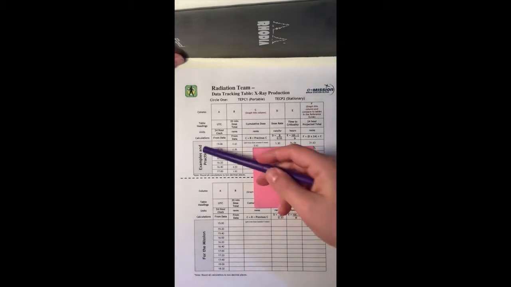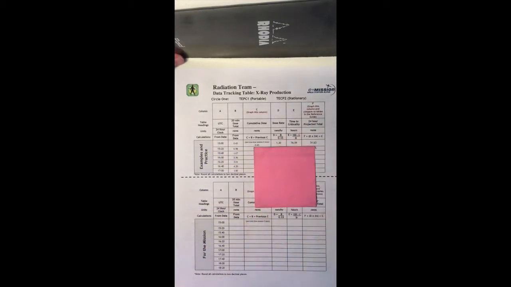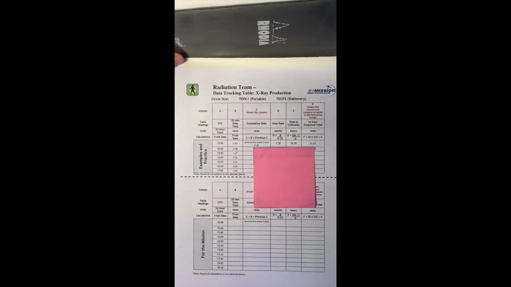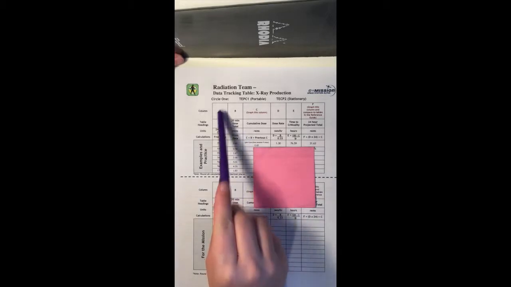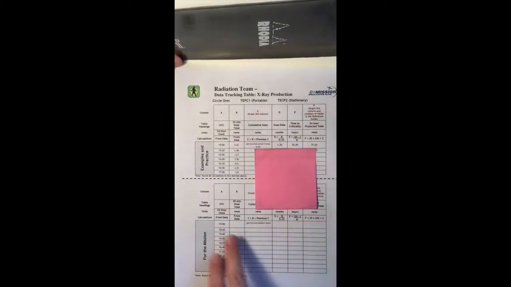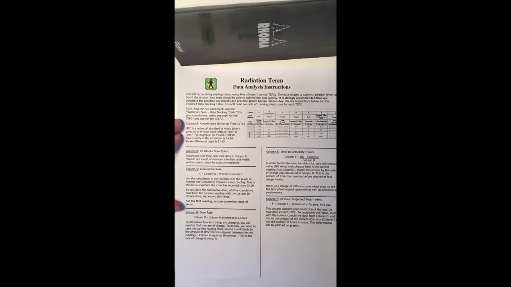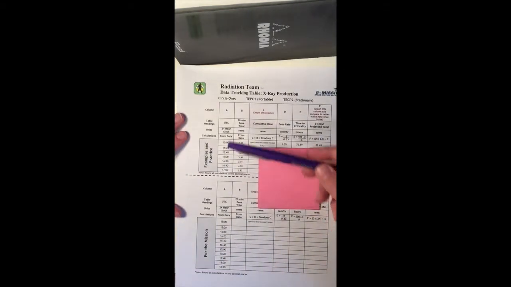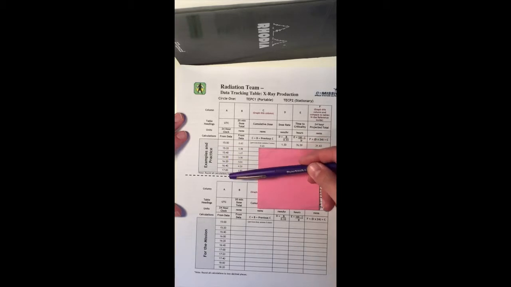You may see 2 separate tables. We're only going to be working on the examples and practice one. The mission one will obviously be used during the mission. Alright, column A then. This one probably seems pretty straightforward, but we can double check. Column A is the Coordinated Universal Time, so it's just your standard military time. As you go, you'll notice that they are in 20-minute increments.